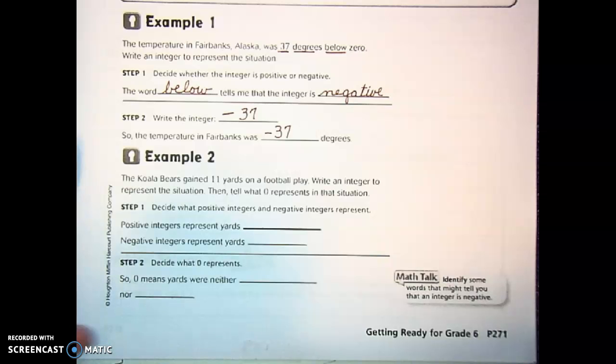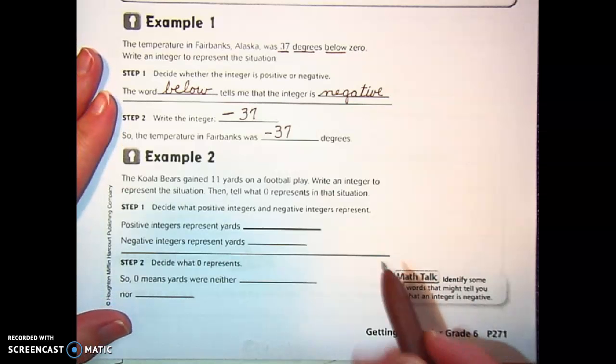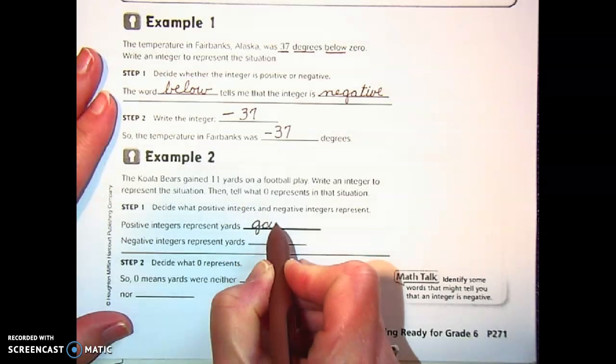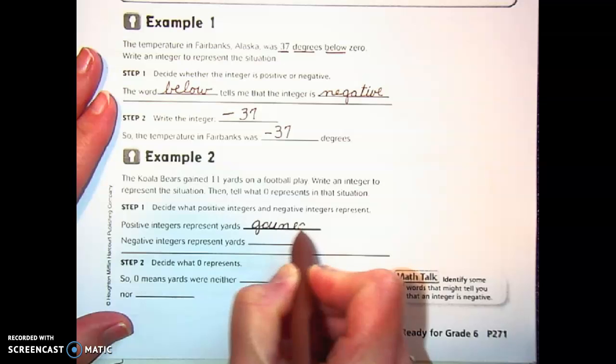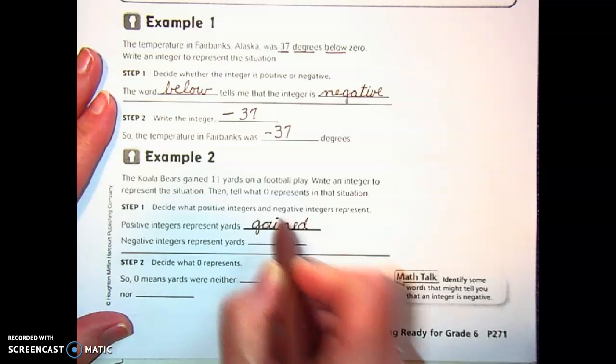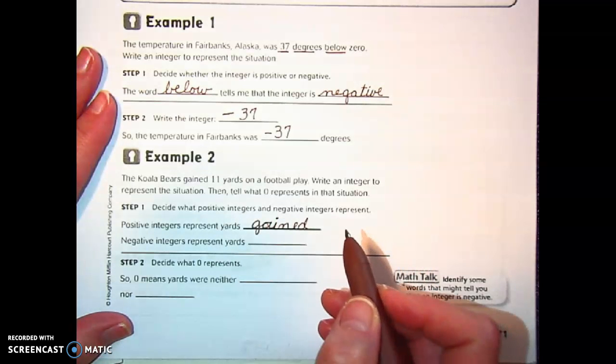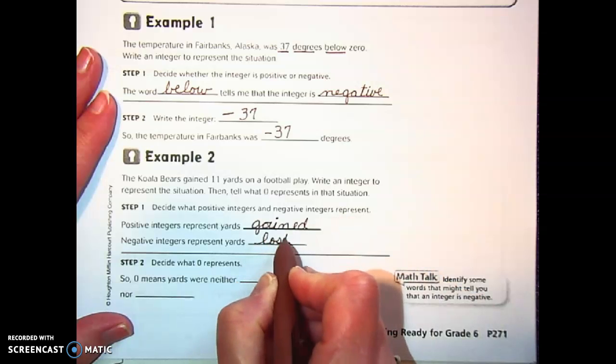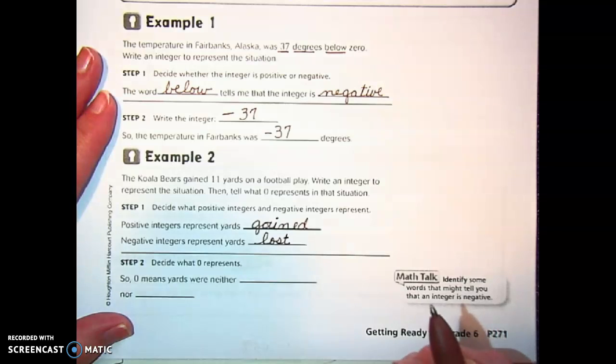Positive integers, in this case in football, would be yards gained. So yards you gain toward the goal line. Negative integers would represent yards lost. So you got tackled behind the line of scrimmage.